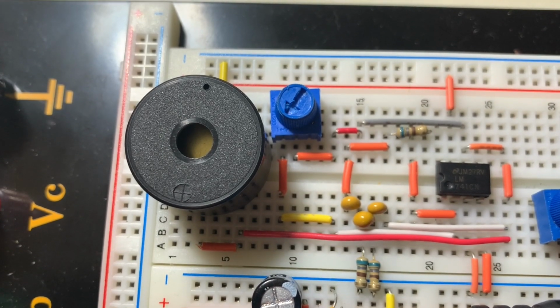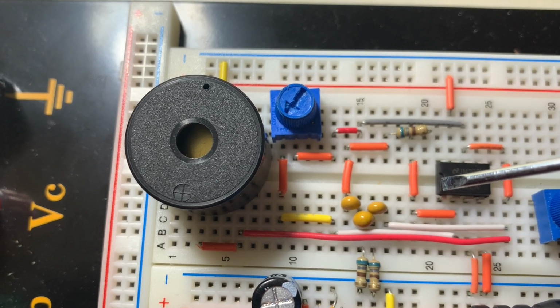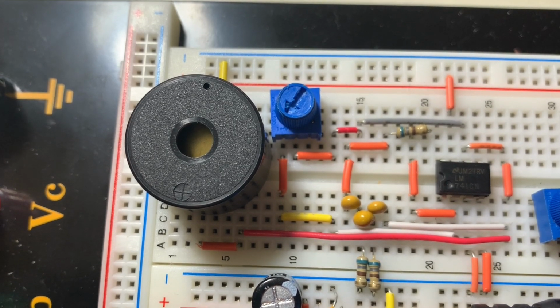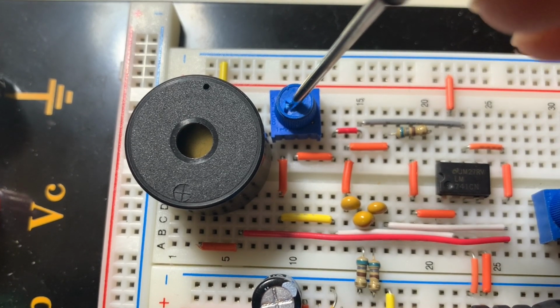The first part of this project aims to emulate audio signals, which are best represented by sine waves. This is done through an RC phase shift oscillator, which is what is present right here. So when power is supplied, the buzzer makes a loud noise, reflecting the behavior of the sine wave, which is continually oscillating. So I'll give it power and adjust its frequency.